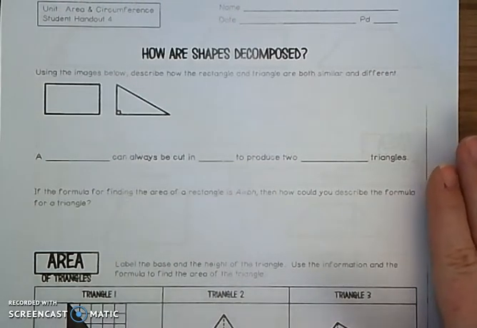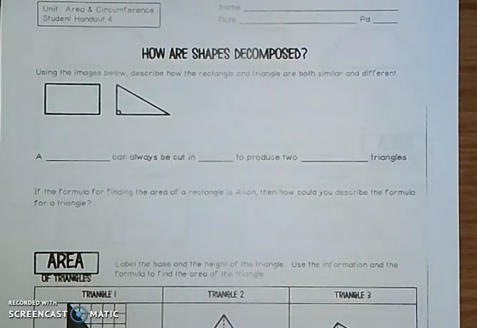Okay, so today we're going to do how shapes decompose. This is a continuation of area of rectangles and area of parallelograms.